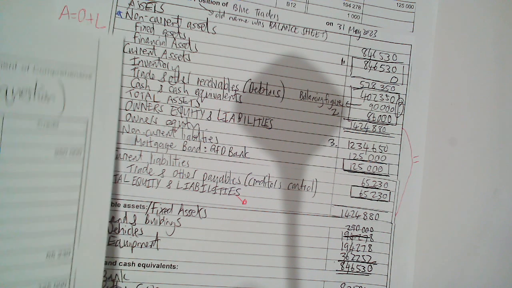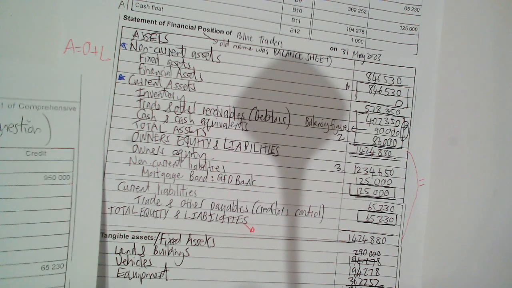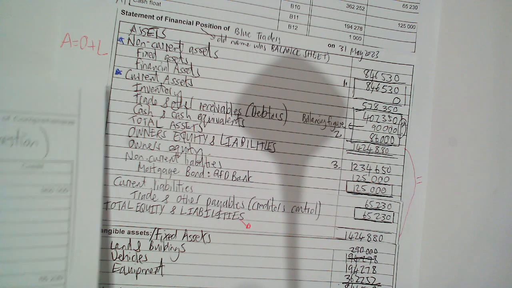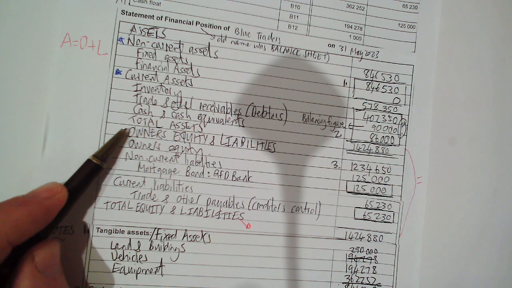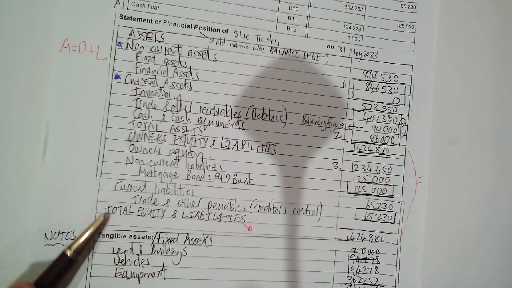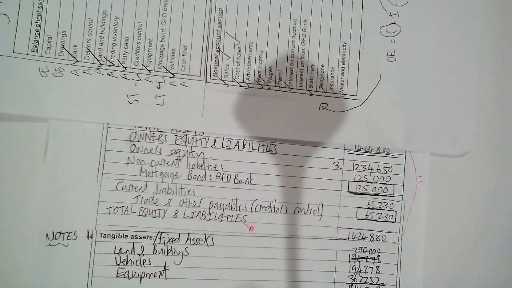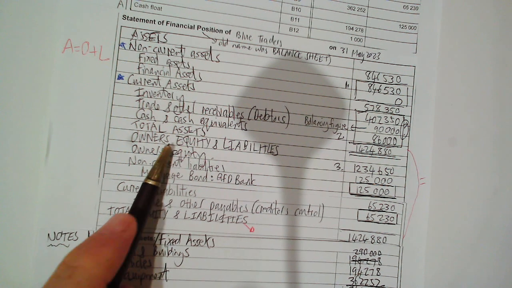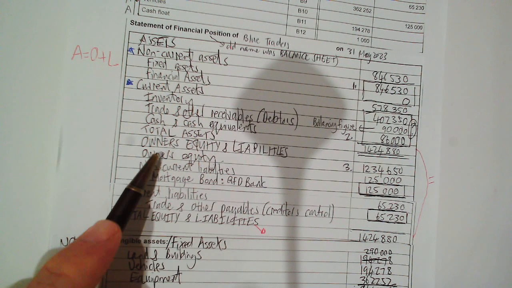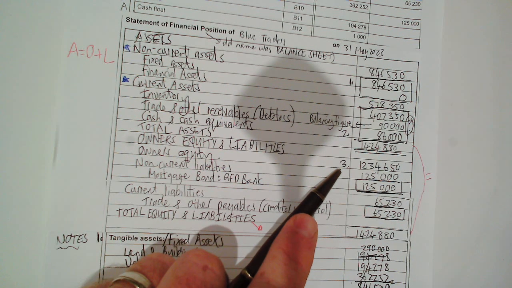I've done the assets section in the previous video, and remember that assets equal owner's equity plus liabilities, which is shown in the statement of financial position, and therefore I'm only going to show you the owner's equity and liability section in this video. Okay, so I need to work out my owner's equity. Alright, so you will see here it says owner's equity and liabilities, and then underneath you've got owner's equity, and there's a note number 3, or you can put a note number there.